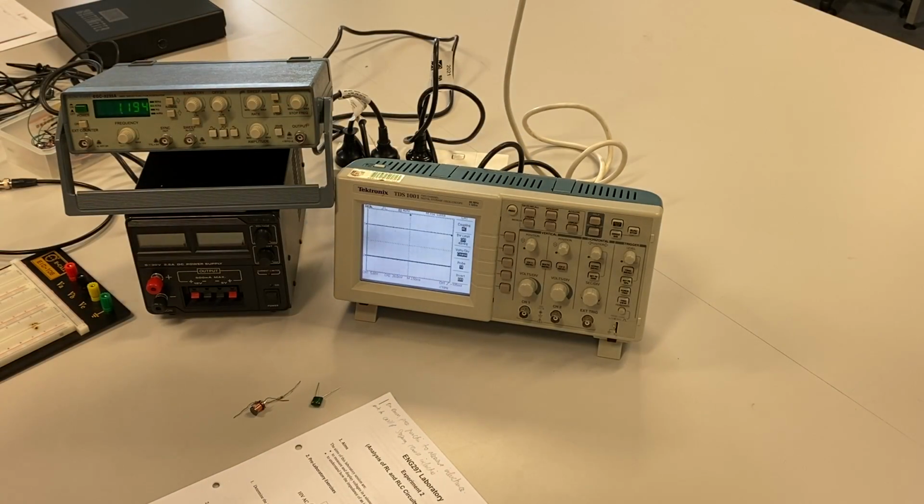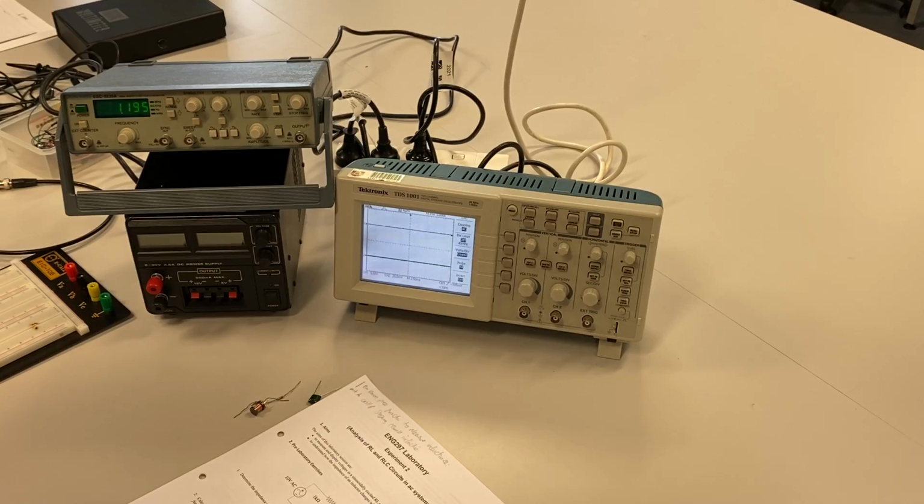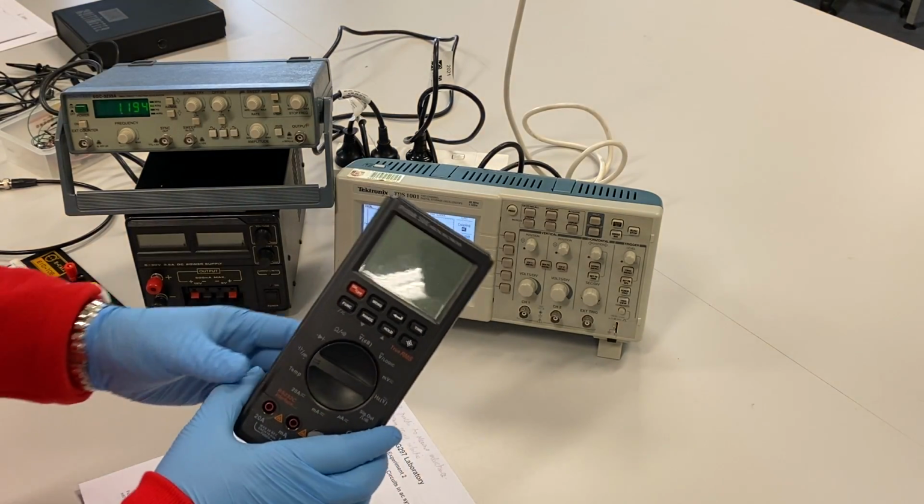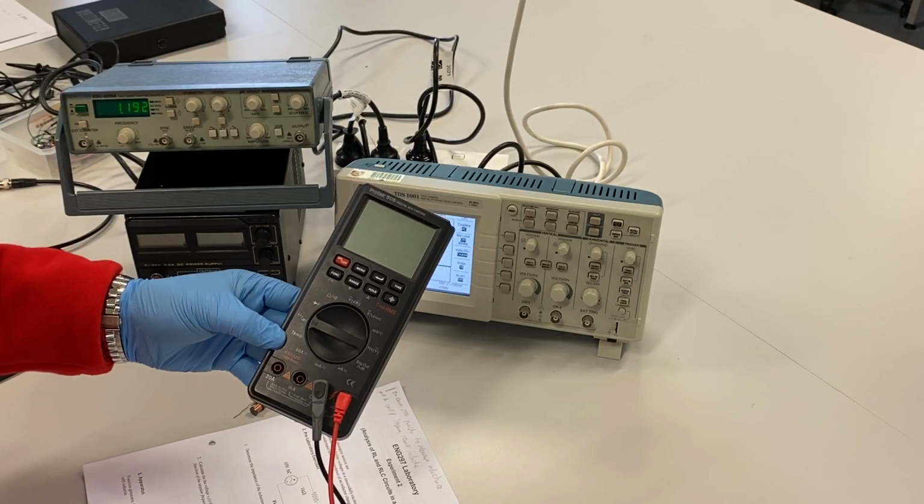And the third component that we needed was a Protec DMM, meaning digital multimeter. So this is the Protec digital multimeter that we'll be using in this experiment.